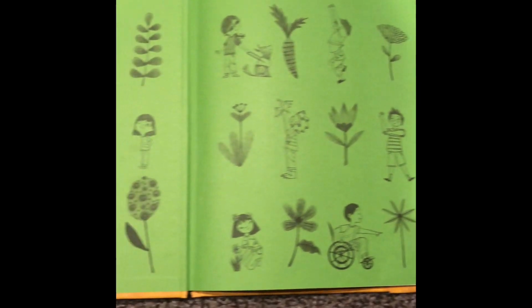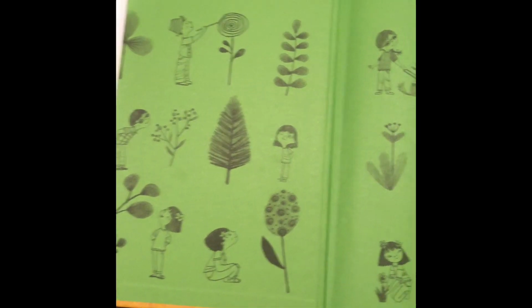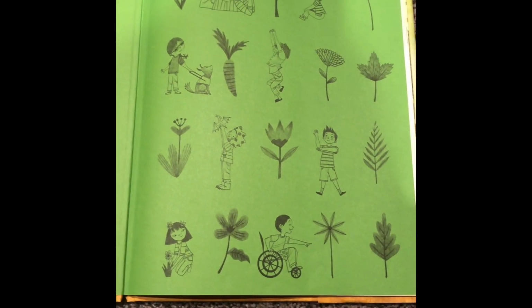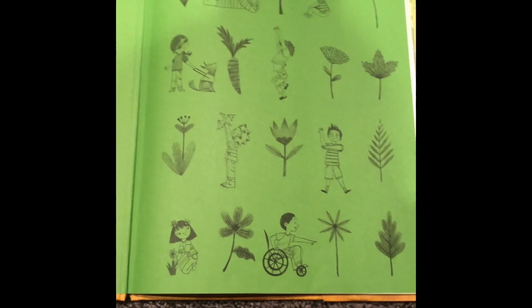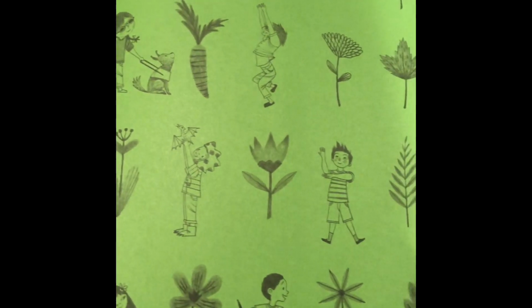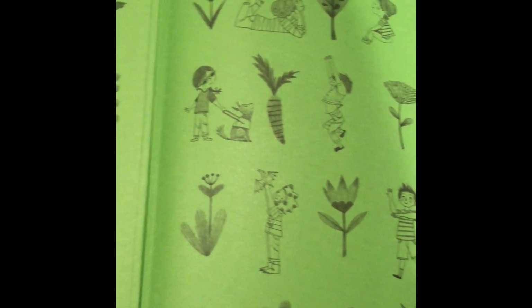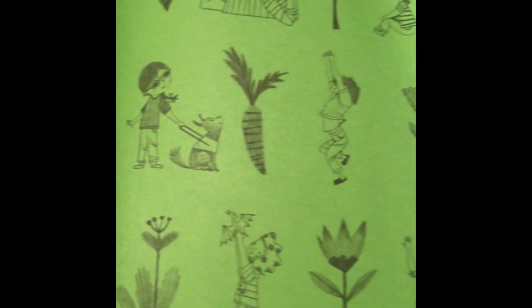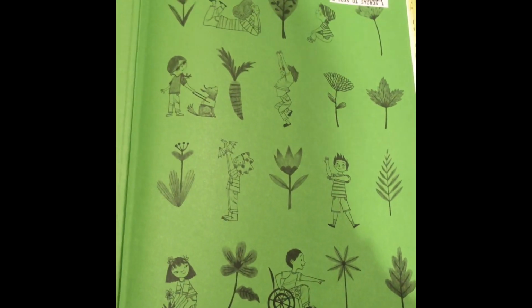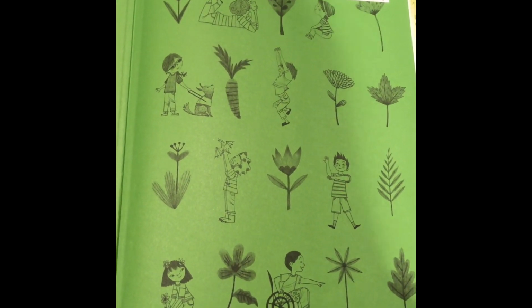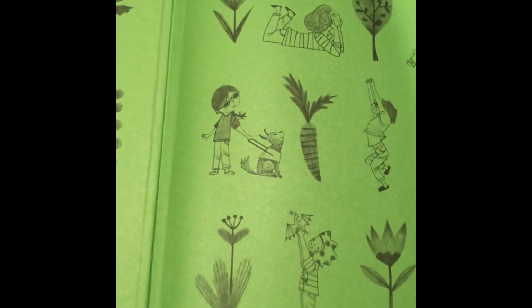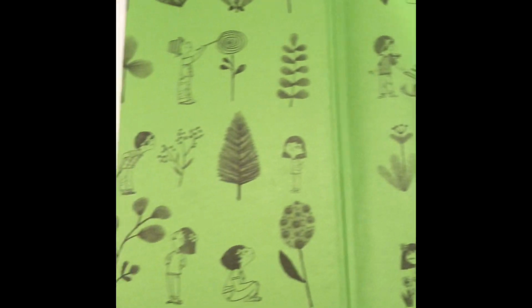So what's going on in this picture? And what do you see that makes you say that? So what I think that's going on in this picture is that there are different children that are going to help plant some type of flowers or trees. And what makes me say that is because there are different children all around, and then there are different plants and trees all throughout the end papers as well.